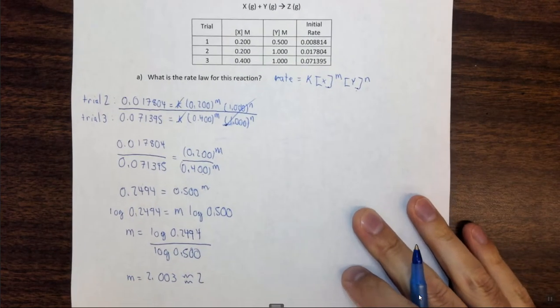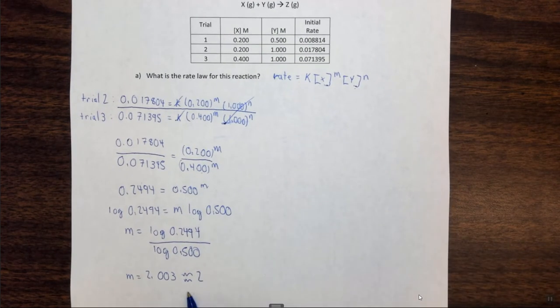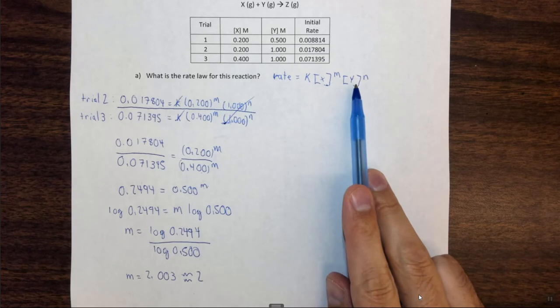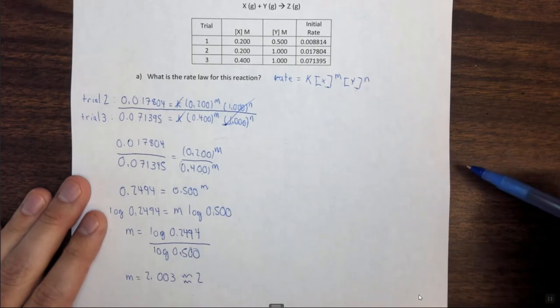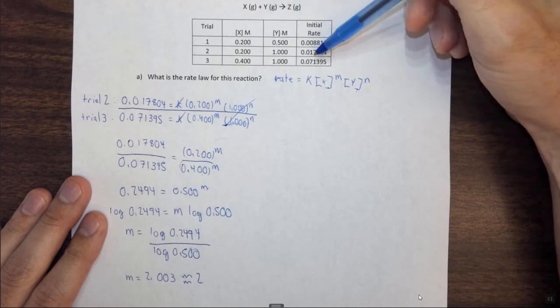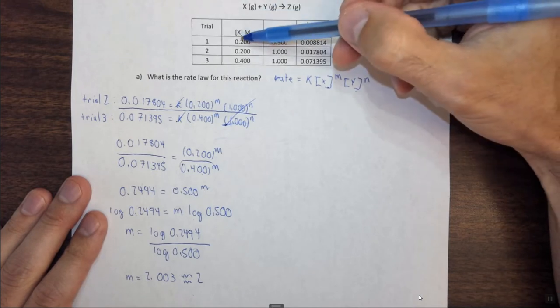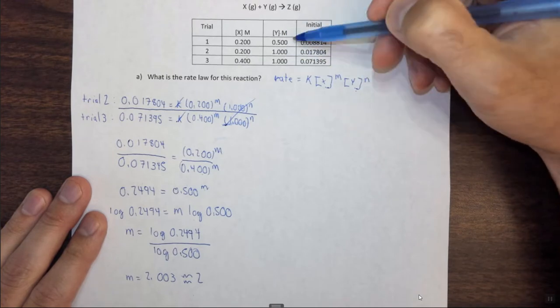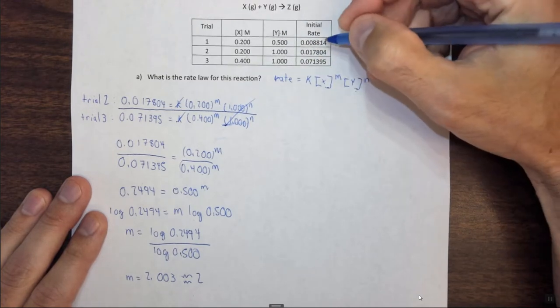So we've now found the value of m. Now we need to find the value of n. And to do that, we want to do the exact same thing. We want to look for a trial where y changes and x is constant. And if we look at trial 1 and 2, we see that x is constant and y value changes. So these are the two trials that we want to compare.